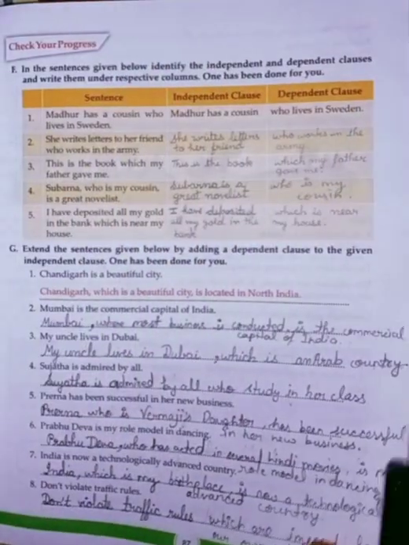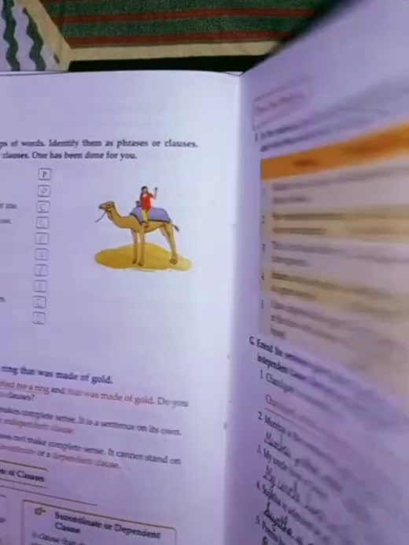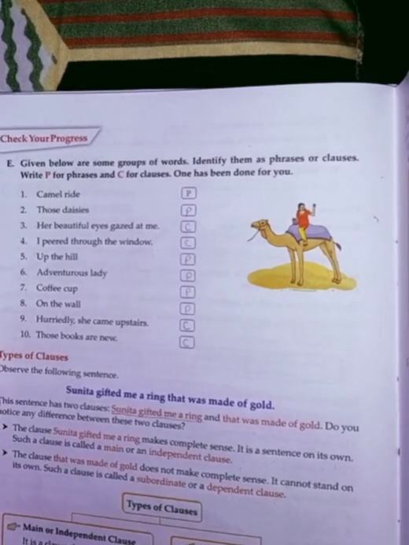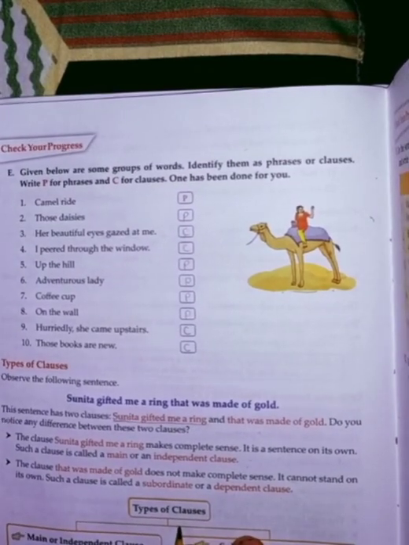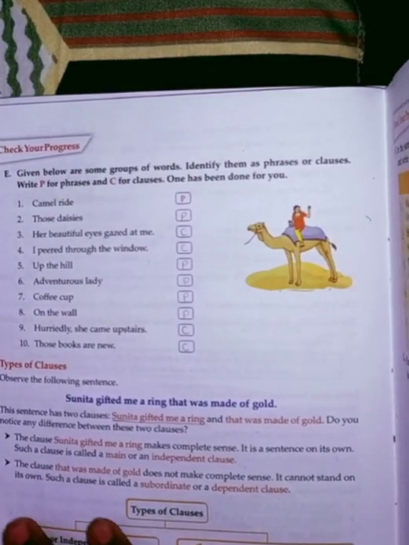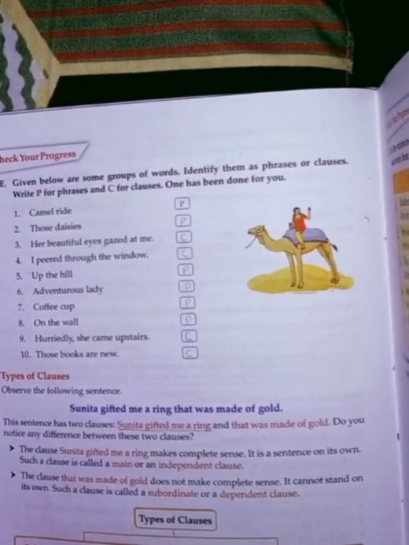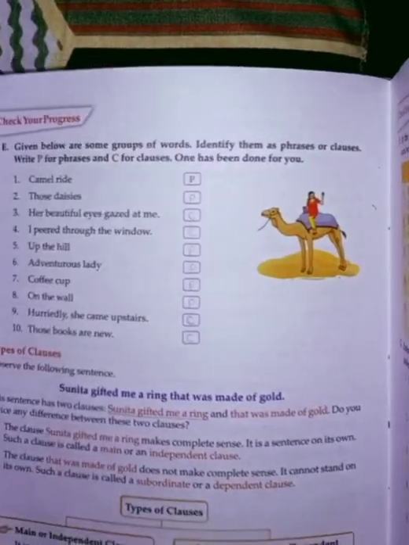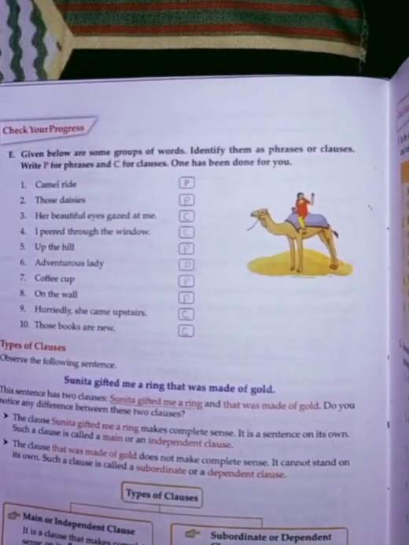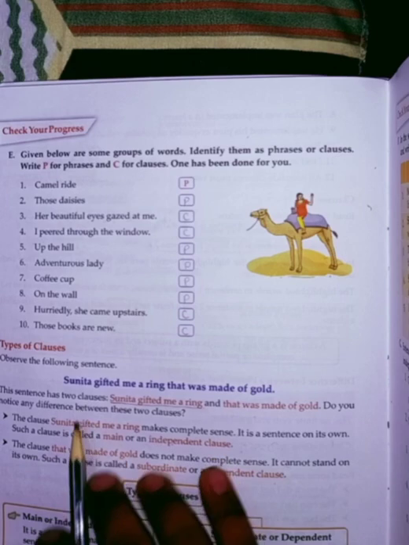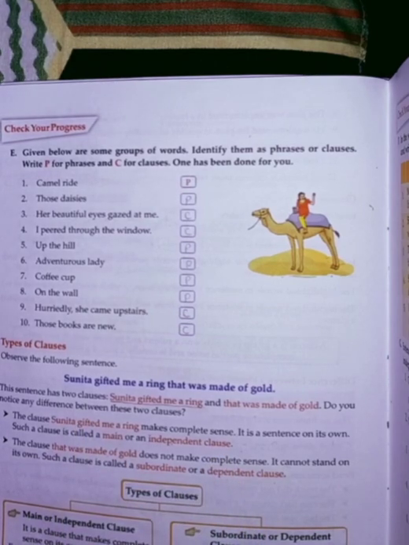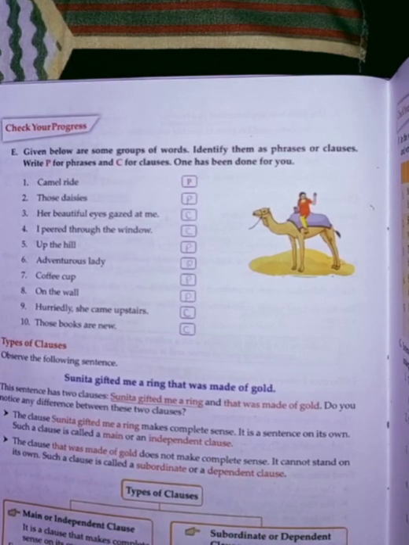Now come to the next page. On the next page, we will see the types of clauses. What are the types of clauses we have? We have two clauses, main and subordinate. Main means independent clauses and subordinate means dependent clauses.